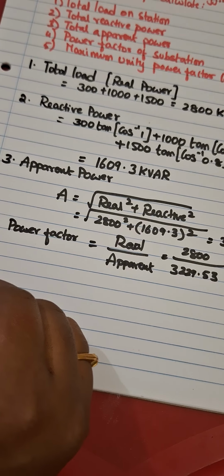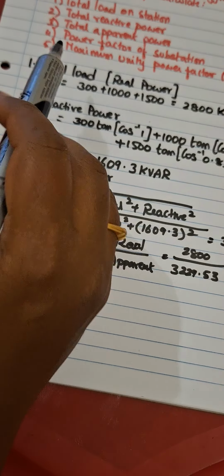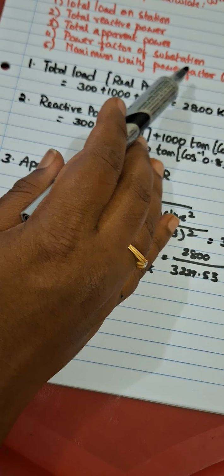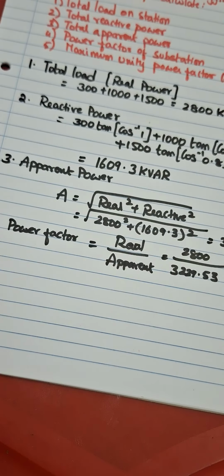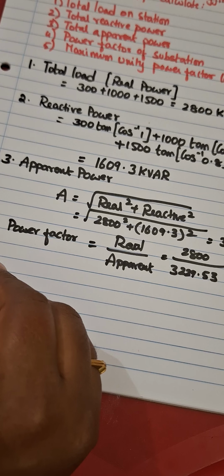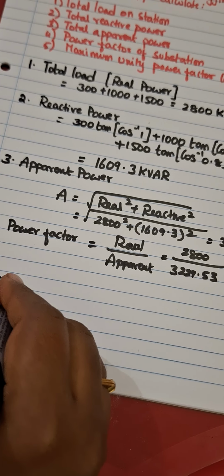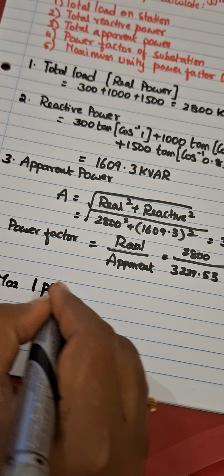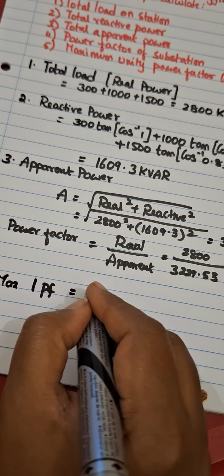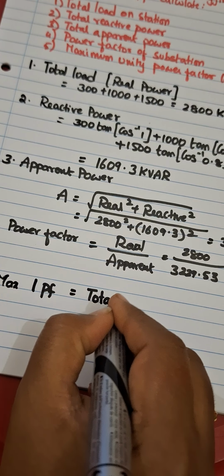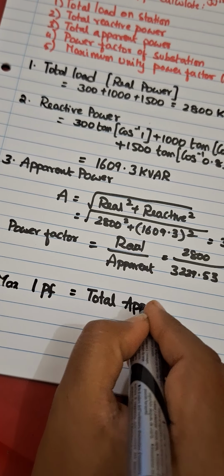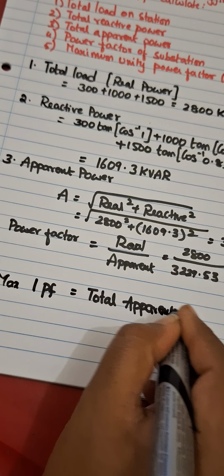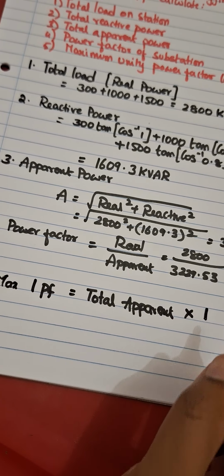So now fifth one. What is the fifth one? They are saying the maximum unity power factor load to be supplied. So to get the maximum unity power factor, how much should we supply? The maximum unity power factor load can be supplied when total apparent power is multiplied with unity power factor.